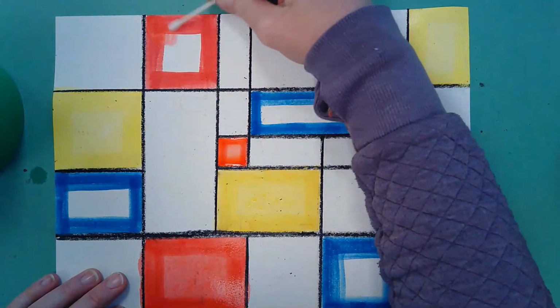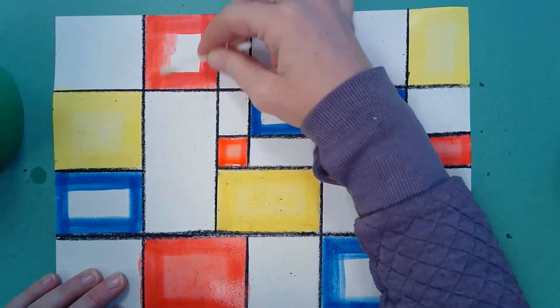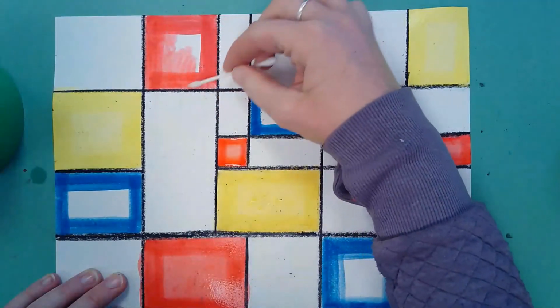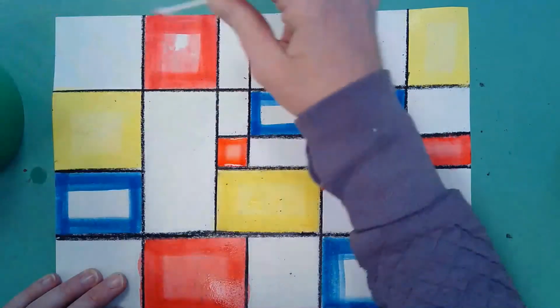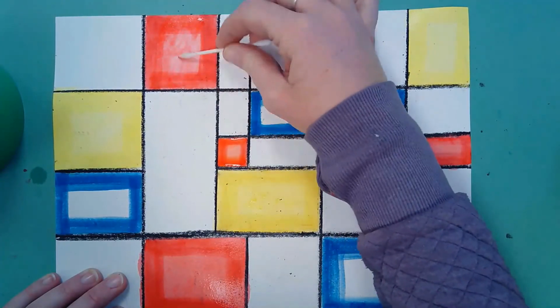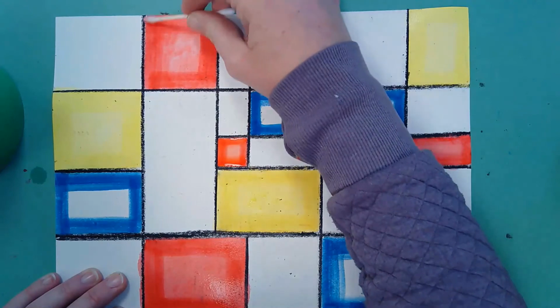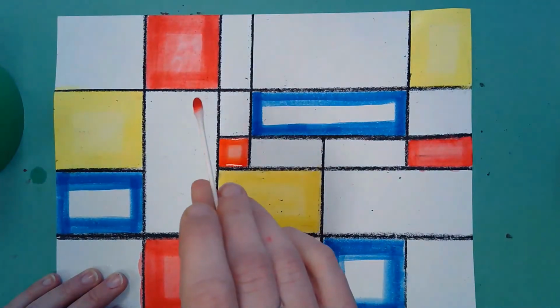If you don't have a paintbrush, a Q-tip will work almost as well. Just wet it in the water cup and massage around the edges where your color is and work your way towards the middle of your square. It doesn't work quite as well as a paintbrush, but it definitely gets the job done.